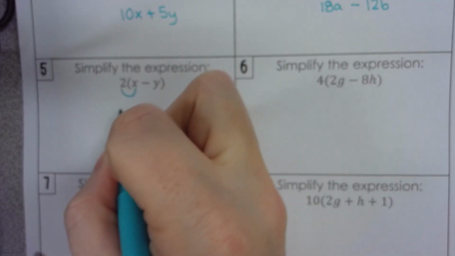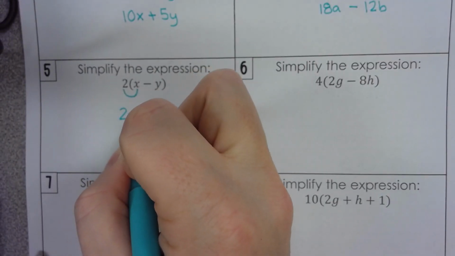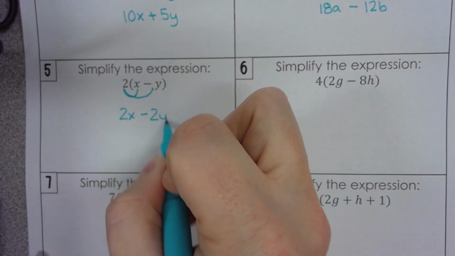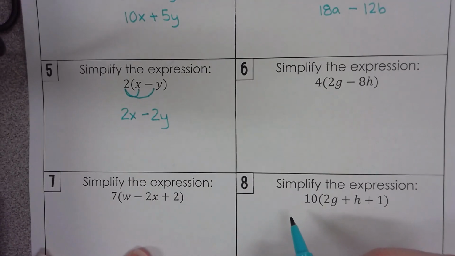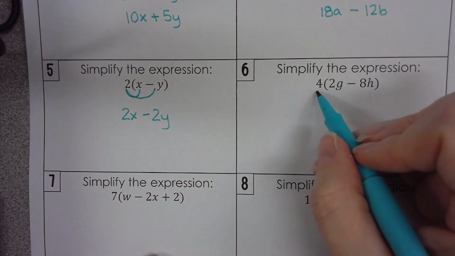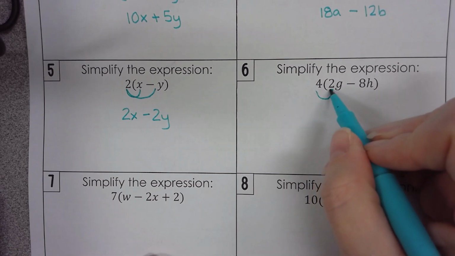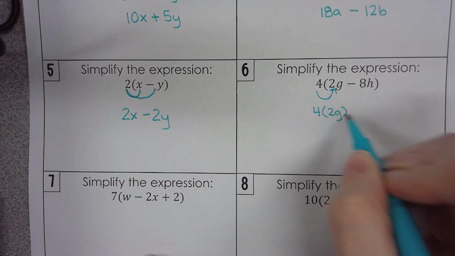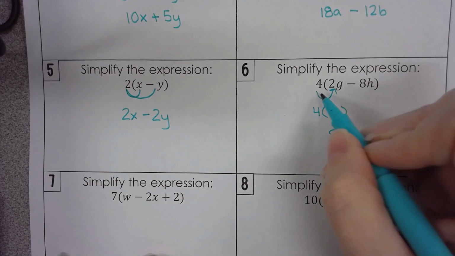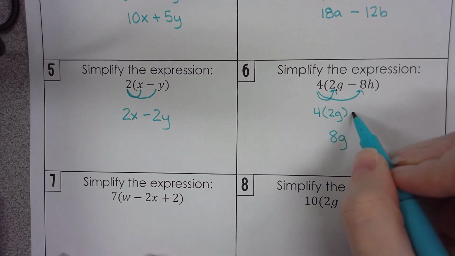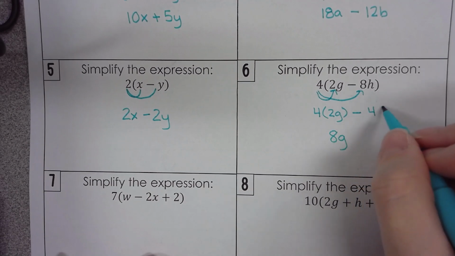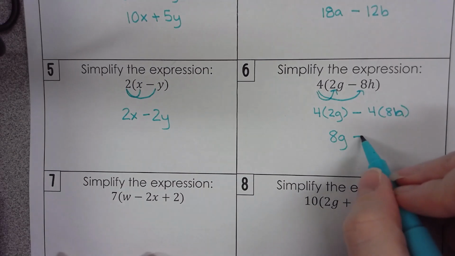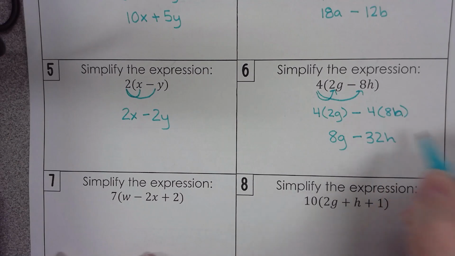2 times x is 2x, and 2 times y is minus 2y. Then 4 times 2g, that's 8g, and 4 times 8h, 4 times 8 is minus 32h.